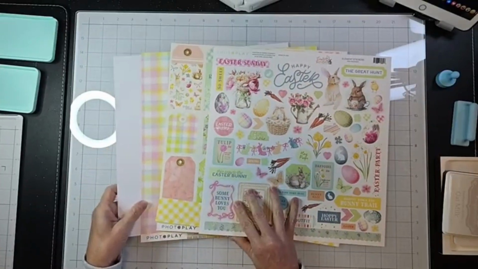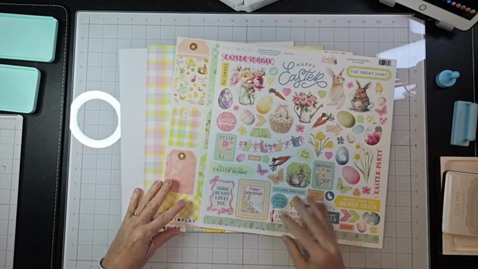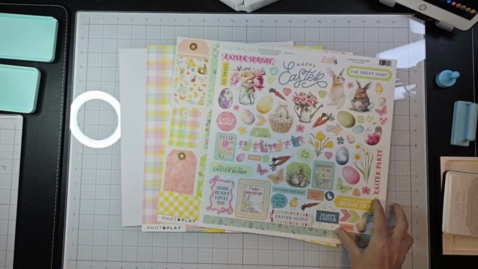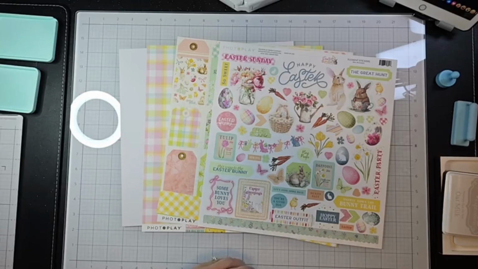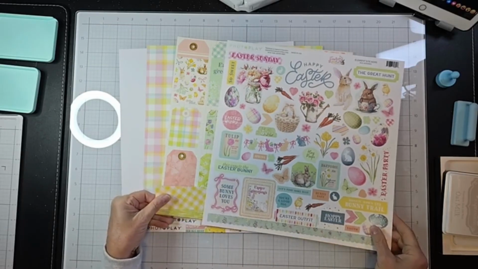And April had Easter in it, so I chose to do an Easter layout. But it also works really nice for spring. So again, you can play around with the title, which you will see, and then you can totally switch up what you're doing if you want to. But I did do an Easter theme for this one.